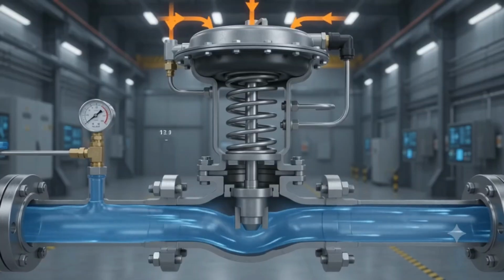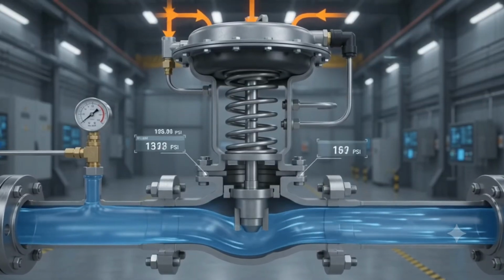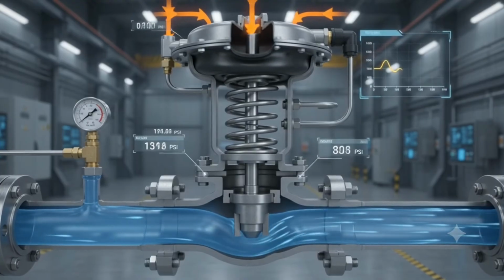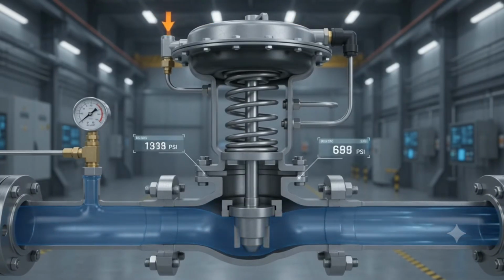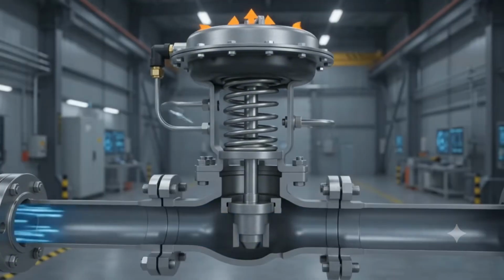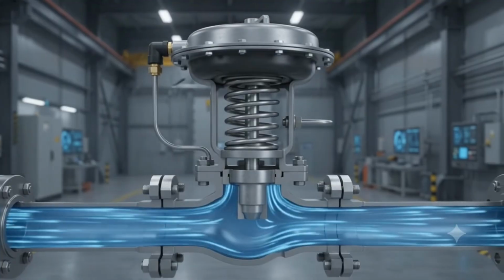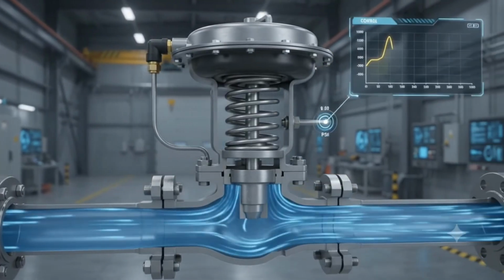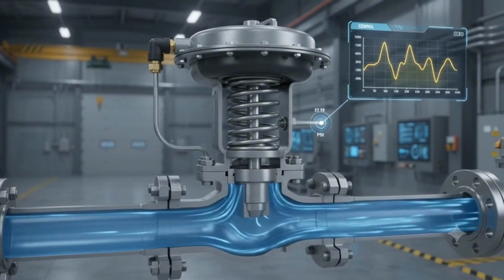What a control valve does. A control valve is the final control element in a process loop. It receives a signal from a controller via a positioner and changes its opening to throttle flow of process fluid: gas, liquid, slurry, or in our plant's case, often hot gas, fuel, or compressed air streams. Everything upstream, transmitter and controller, only measures and decides. The control valve is what actually acts on the process.